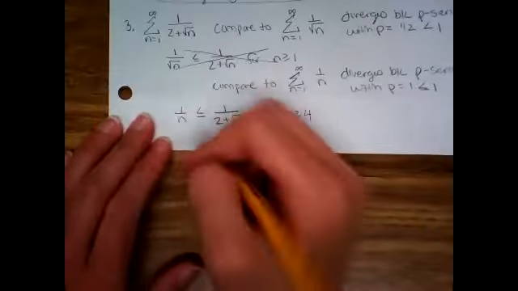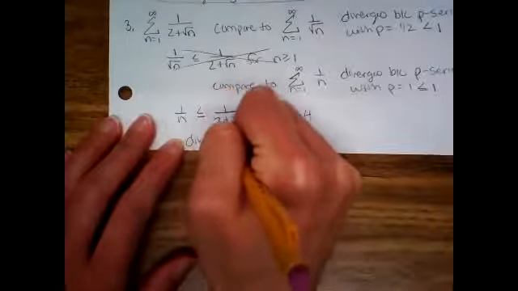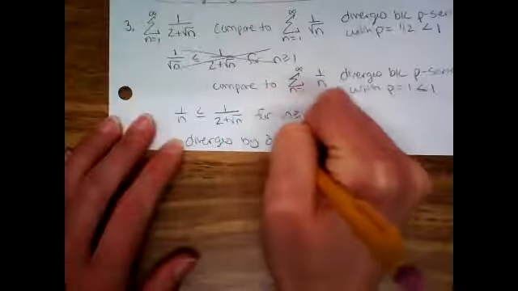Okay, so finally, what's our big conclusion to the whole thing? Diverges by direct comparison.